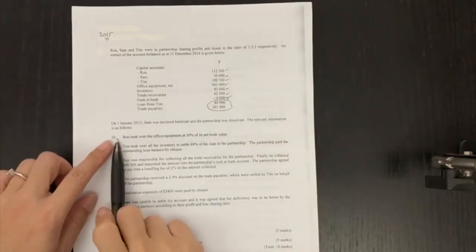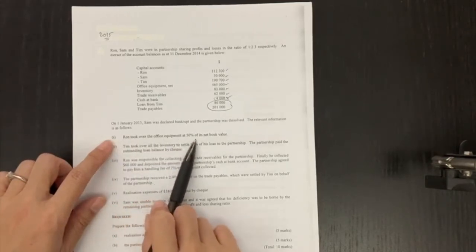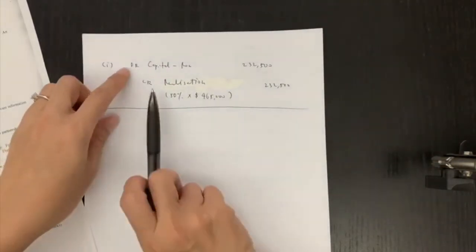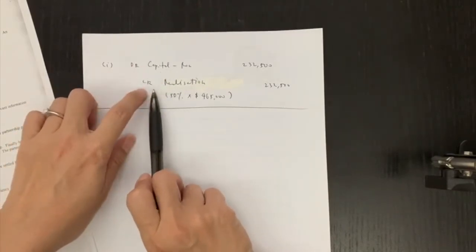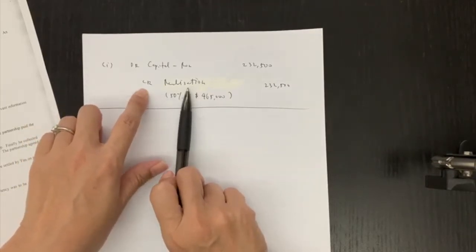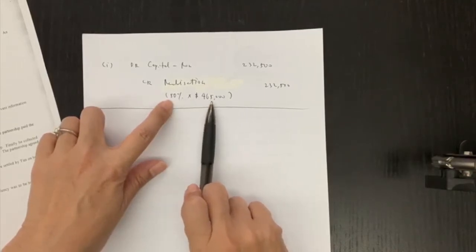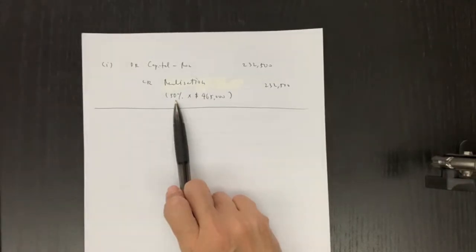Okay, so next we look at point number one here. So we have Ron took over the office equipment at 50% of the net book value. So what is the double entry? So this is the double entry. So we have to charge Ron by debiting his capital accounts. And then we credit realization because we already have the office equipment transferred to the realization accounts. All right, and this is the net book value, and then charge Ron by 50%.